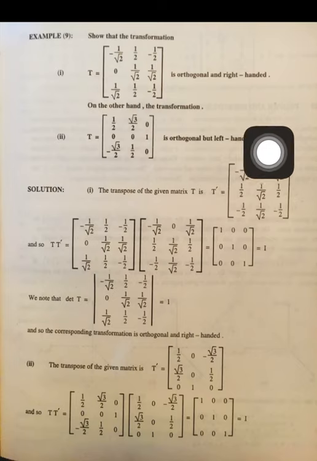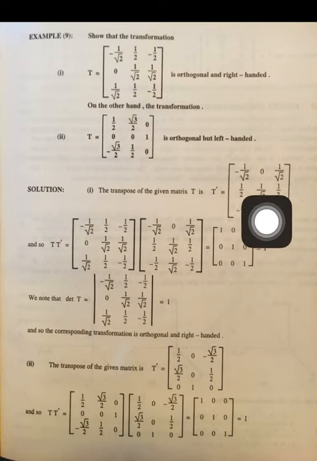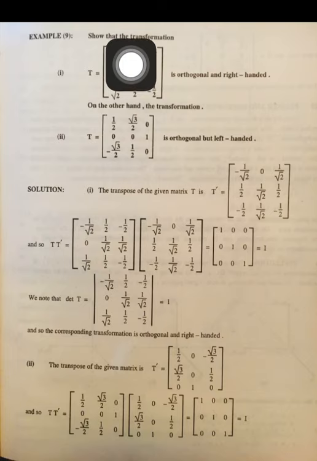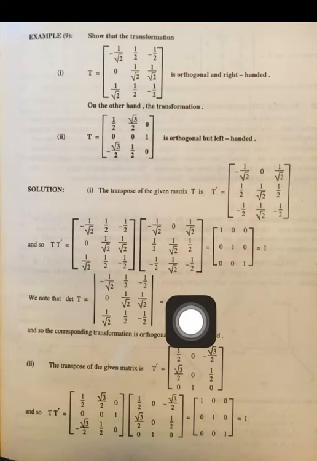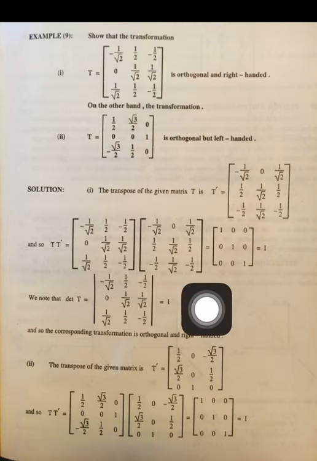Now in the next step, we have to check whether it is right-handed or not. So I am taking the determinant of this T matrix. While taking the determinant, the result is equal to 1. That means this T is orthogonal and right-handed.